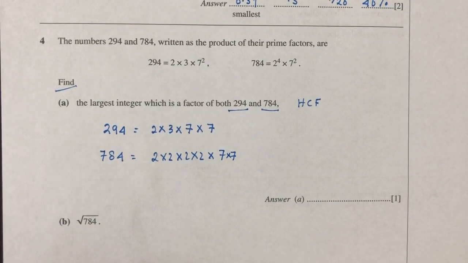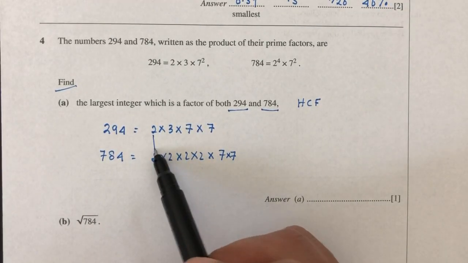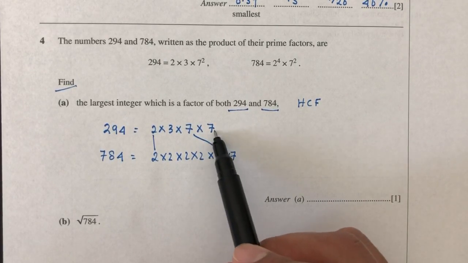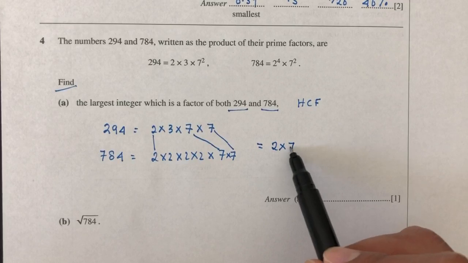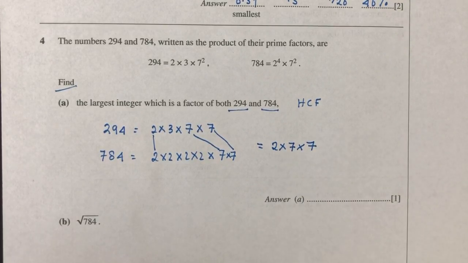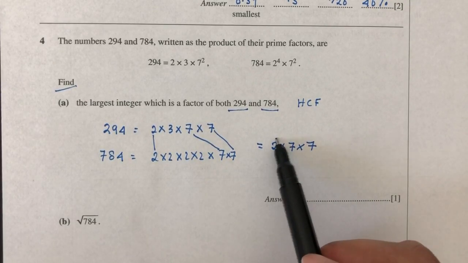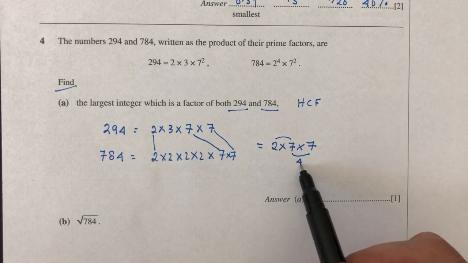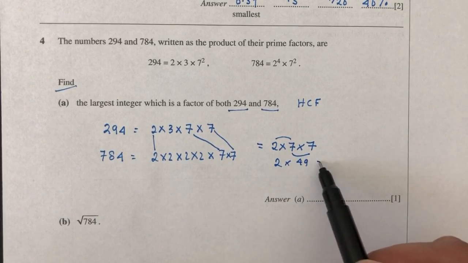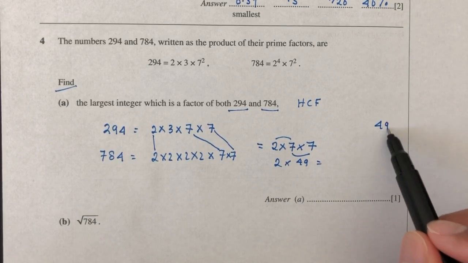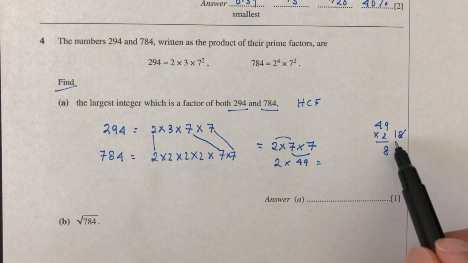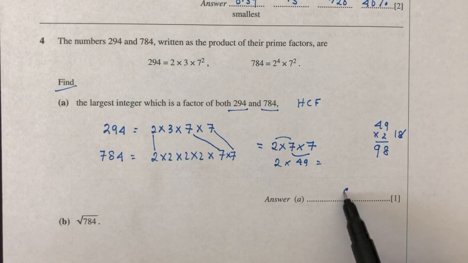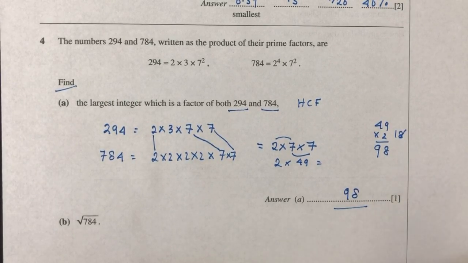So let's find the pairs. This one pairs with this one, this one with this one, and this one with this one. So your answer will be 2 times 7 times 7. This is 49 times 2. That will be 98. So 98 will be your answer for part 1.